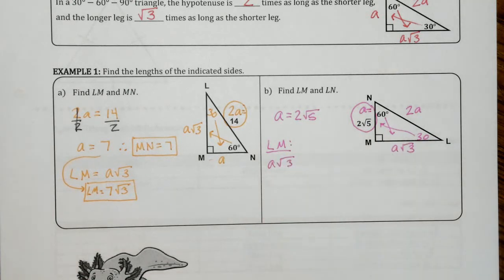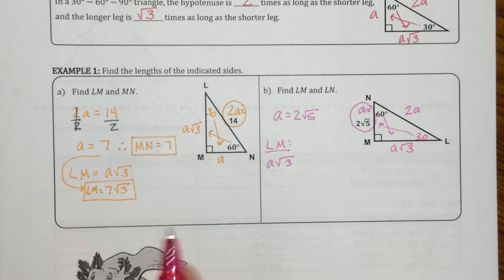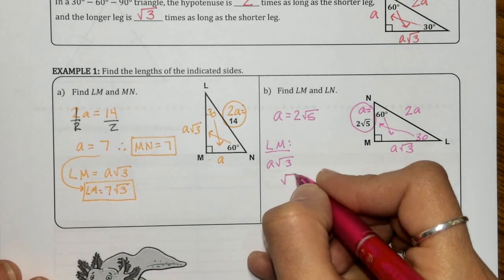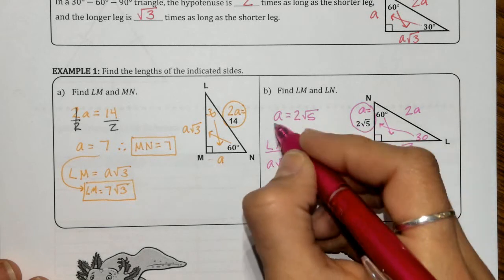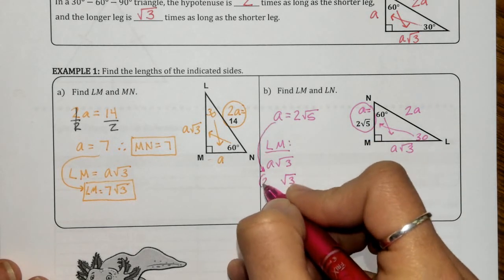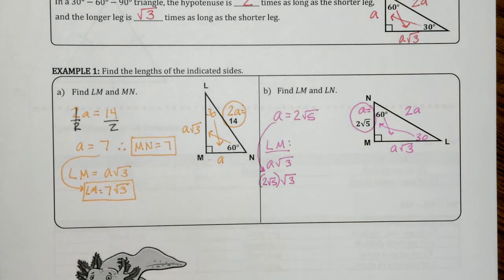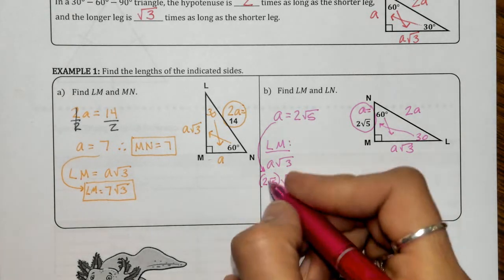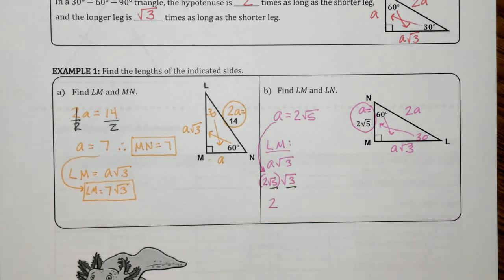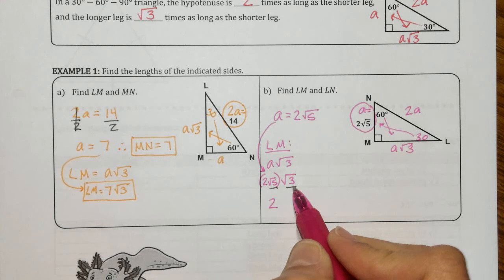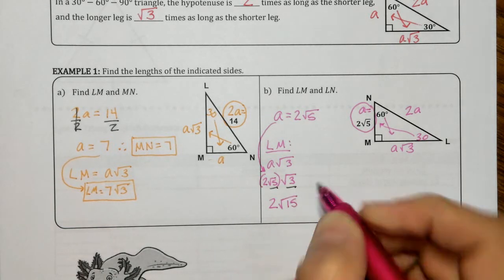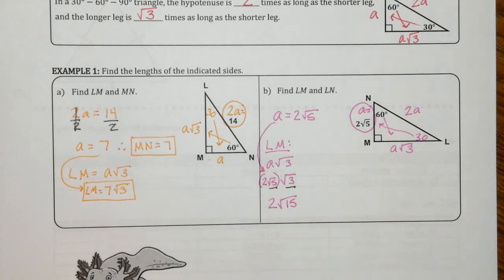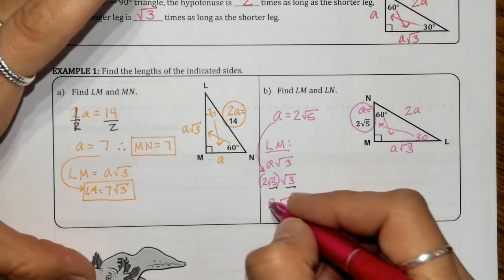So we're going to do the exact same thing we did over here. We're going to substitute in for A, but A is going to be a little different this time. We're going to remove A, and we're going to plug in what A is, that 2 square root of 5. And just like we looked at with the 45, 45, 90, we need to see here that we have two radicals that have to be multiplied together. The whole number 2 has nothing, but then we take the square root of 5 times the square root of 3, and we get the square root of 15, because 5 times 3 gives me 15. Square root of 15 is already simplified, because if you factor it out, you're getting 5 and 3. There are no partners. So you're done.